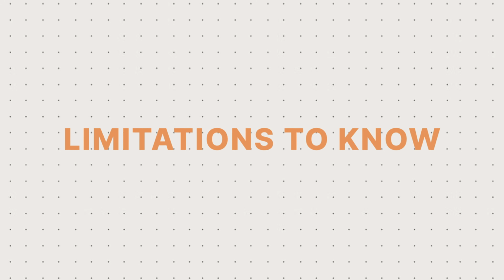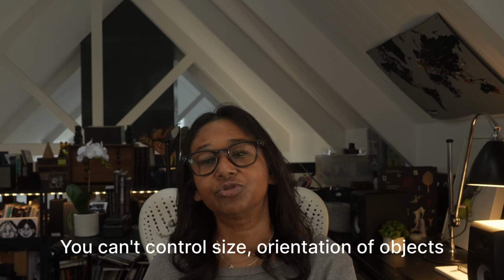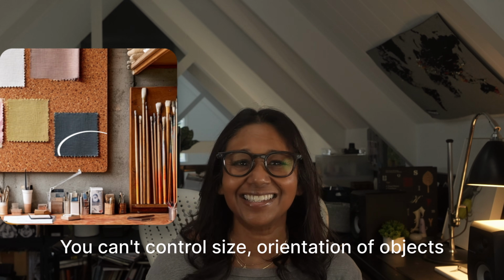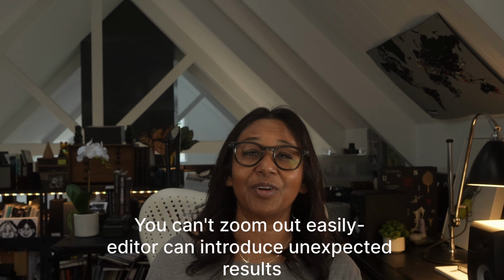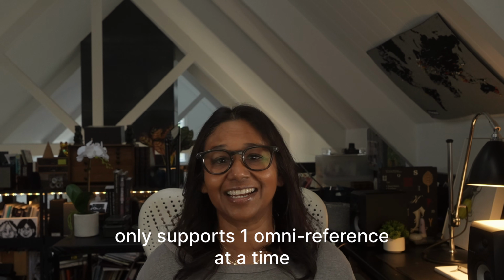So here are a few limitations that you need to keep in mind. With OmniReference, you can't currently control object orientation or the precise scale of objects. You'll sometimes find your objects being really small or really big. You can't zoom out or outpaint OmniReferences in the editor. You can only use one OmniReference at a time. This is for now. Still, for many workflows, it's faster, easier and cheaper than manual editing or inpainting tools like using Photoshop Generative Fill. I'd encourage you to experiment.